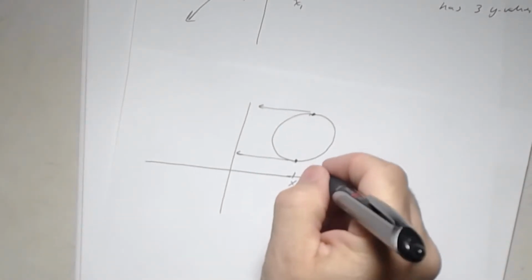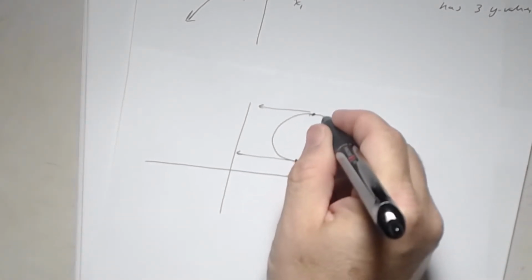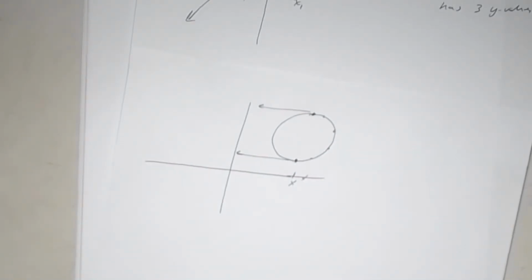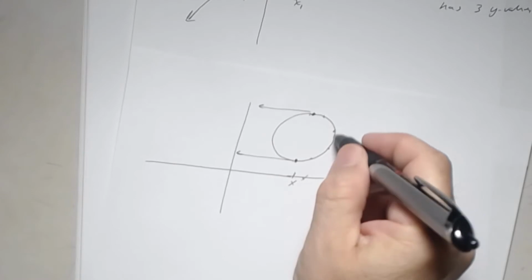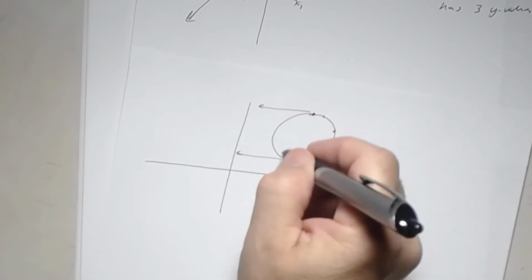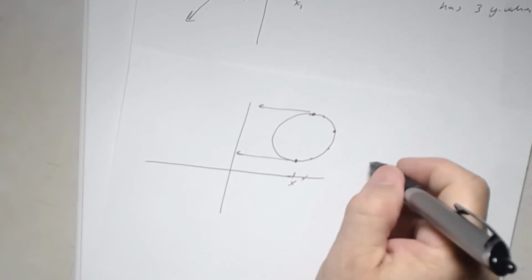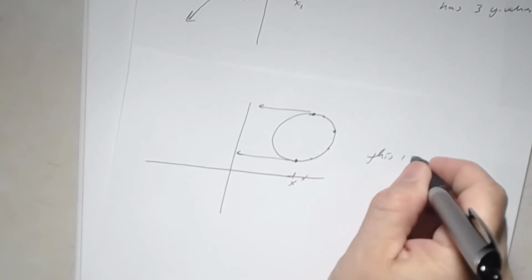I just showed one of them. So this one as well, correct. So these 2 points have the same x coordinate, different y values. So this is not a function.